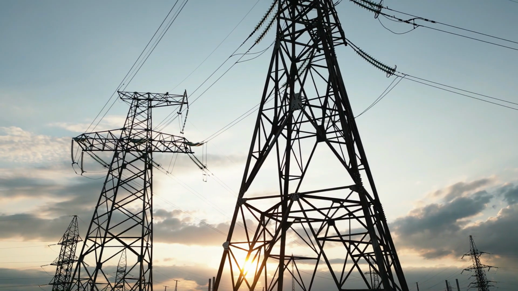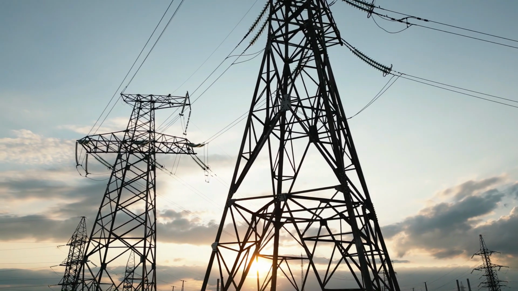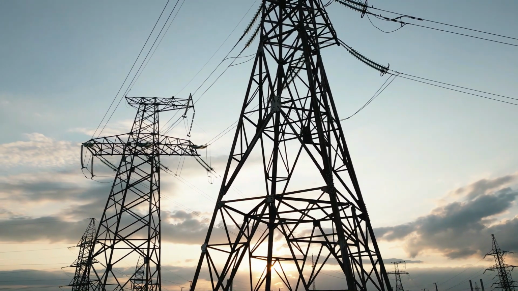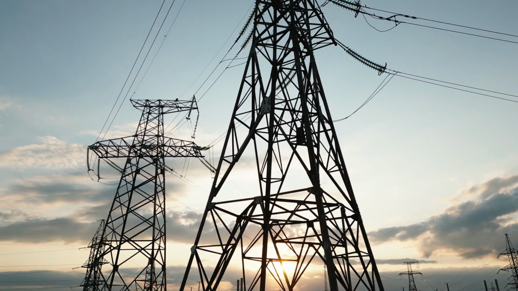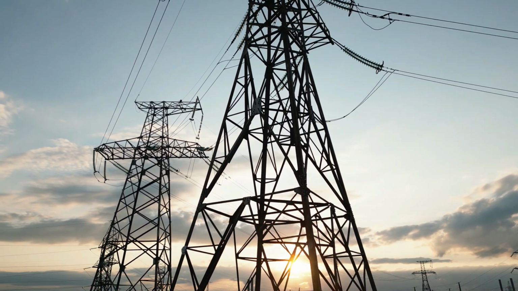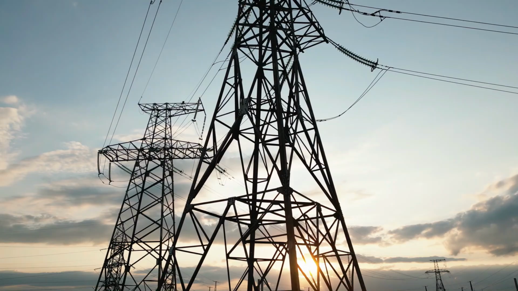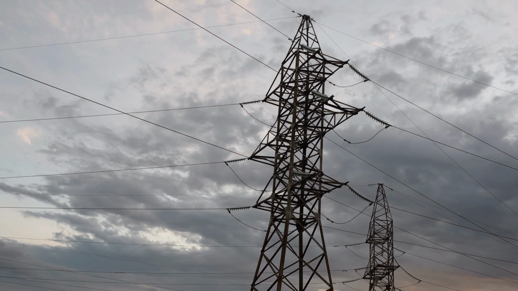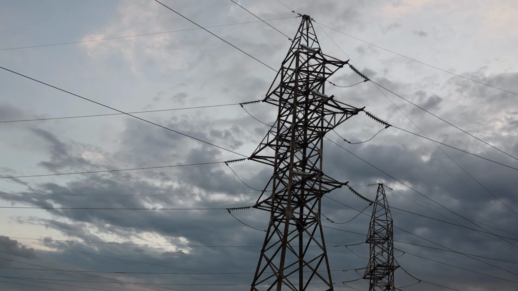In conclusion, understanding power factor and its components, active power, reactive power, and apparent power, can help us design more efficient electrical systems. It's not just about minimizing electrical waste, but also reducing the strain on the power grid and improving overall performance.